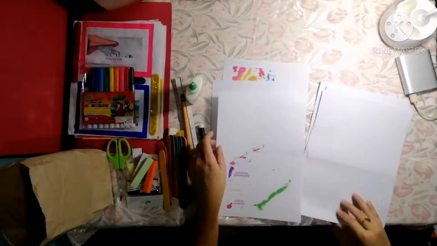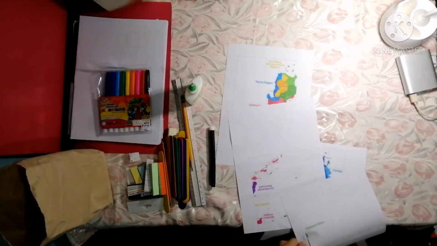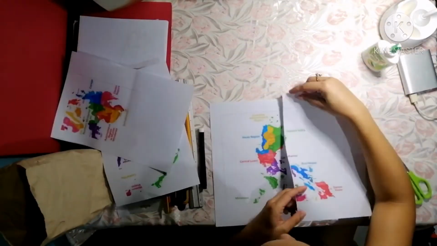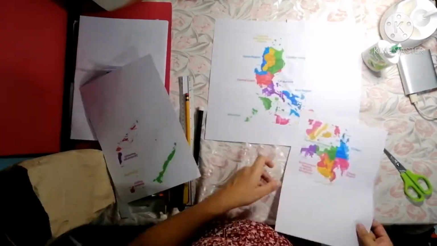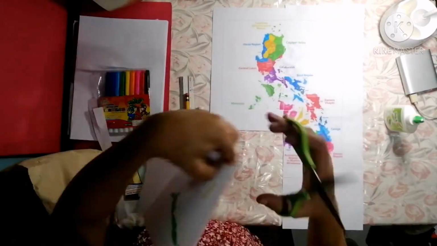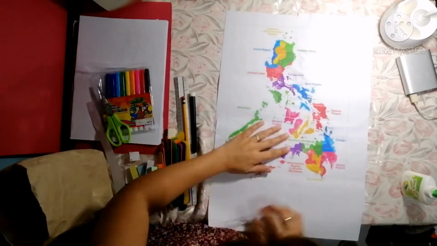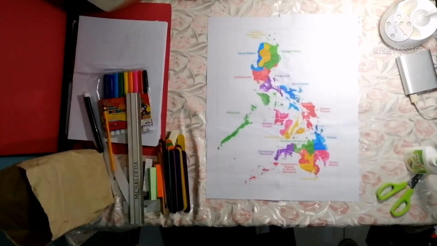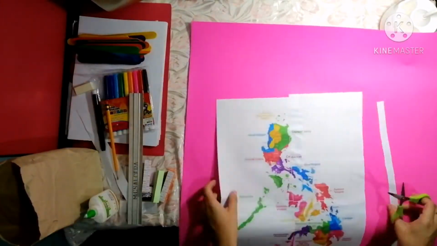Next is the making of the map visual symbol. Same procedure as the comic strip. So I printed the map of the Philippines and pasted it all together and made it a whole again. There are different kinds of maps. This one is called a political map that shows the different places in the Philippines, from Luzon, Visayas, and Mindanao, symbolized with different colors.